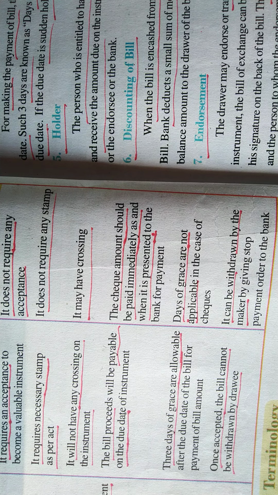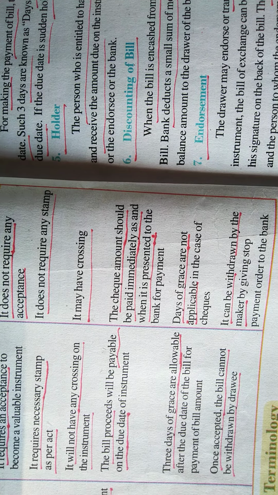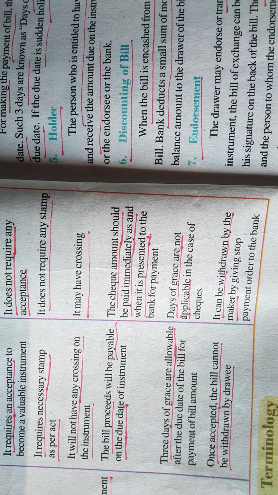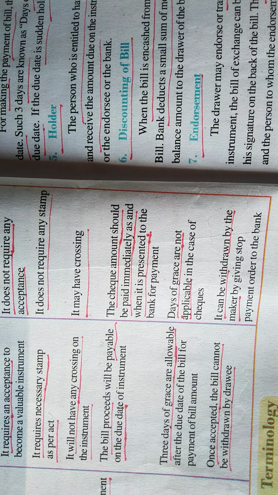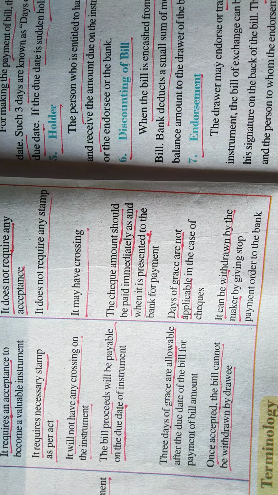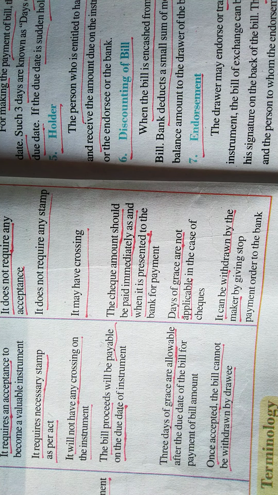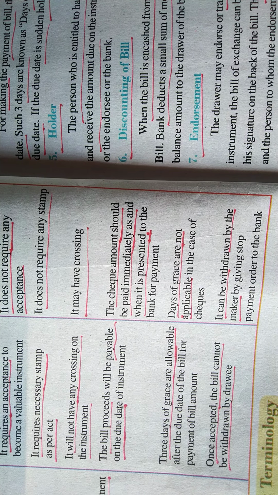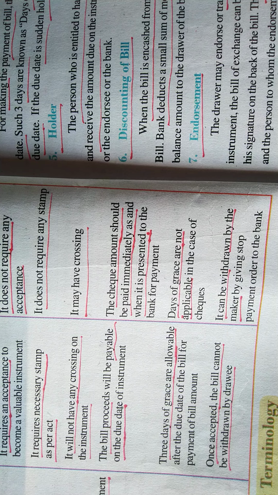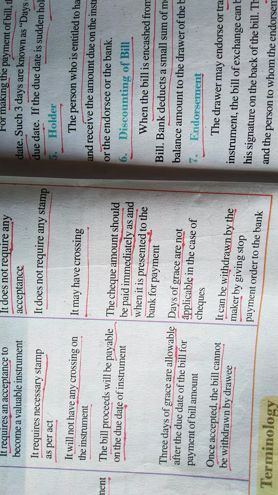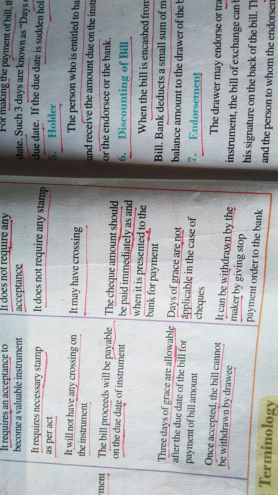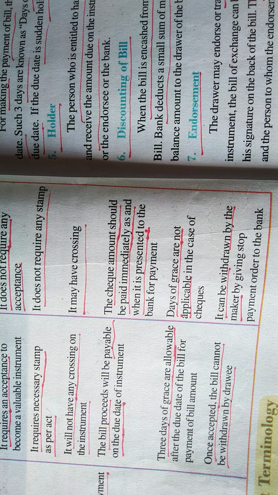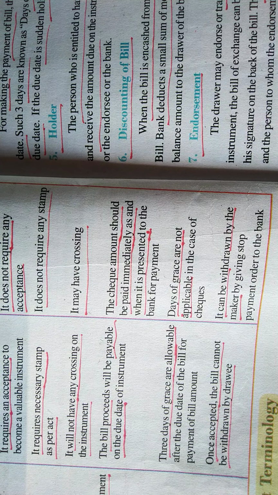In case of a check, we need some crossing methods according to our convenience. The bill proceeds are payable on the due date, so a due date for payment is a must for a bill of exchange. The check amount should be paid immediately as and when it is presented, but there is a validity period of 3 months for the check.